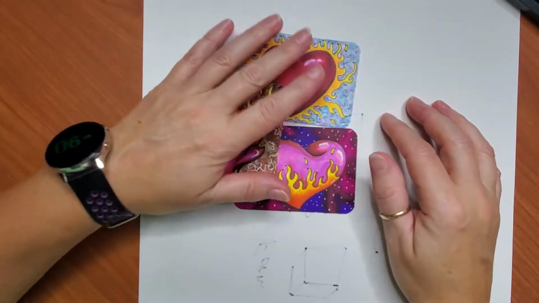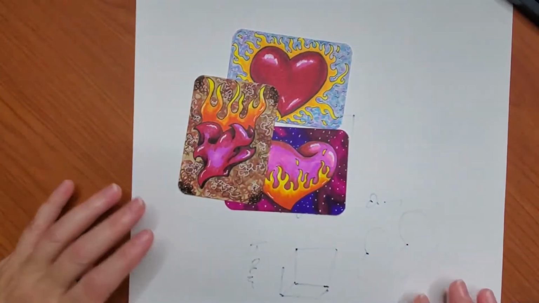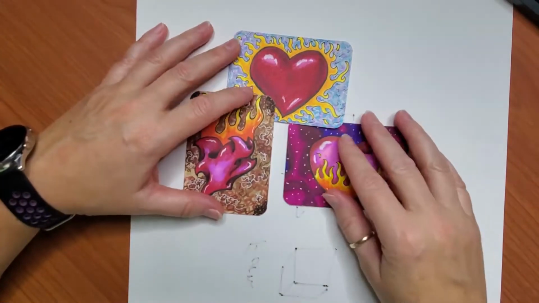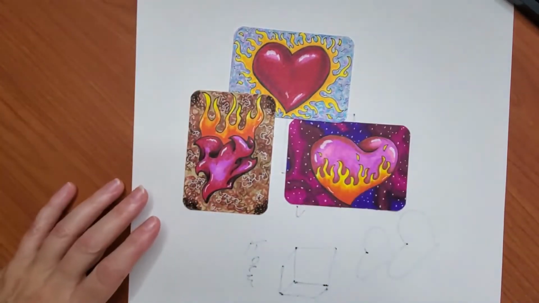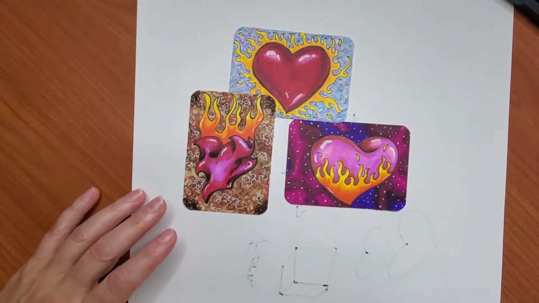So I'm going to be back in just a second. I'm going to go grab some supplies, and we're going to look at drawing some hearts using shapes.